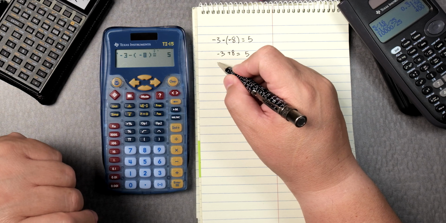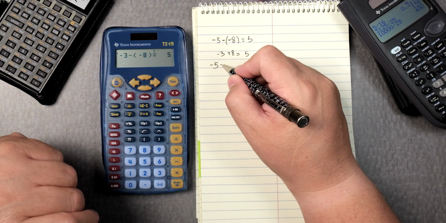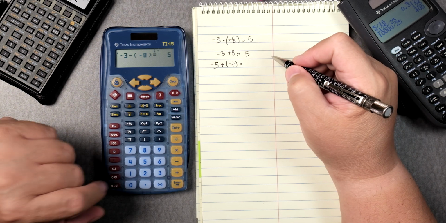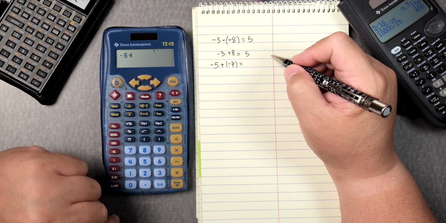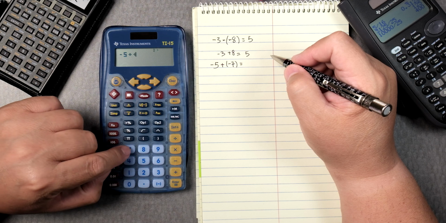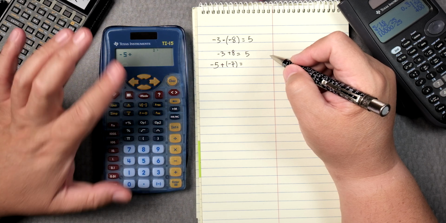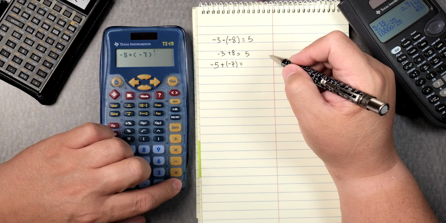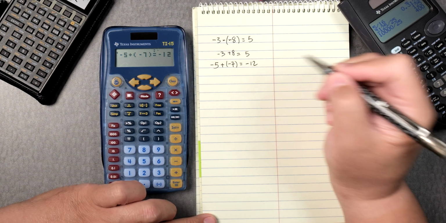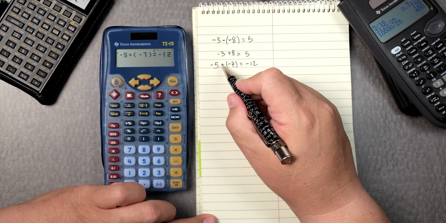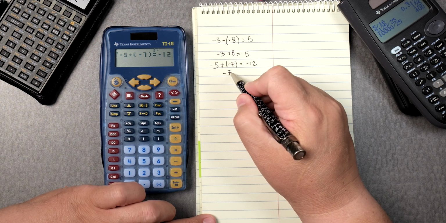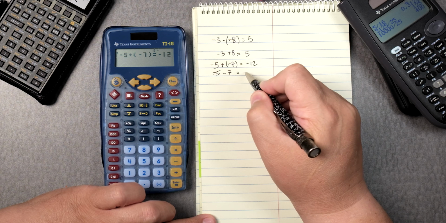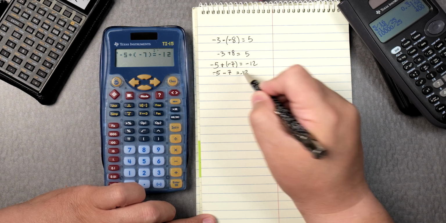What about -5 plus -7 equals, right? So we press -5 plus, and then we can put parentheses if you like, -7, close parentheses, enter, gives you -12. A negative plus a negative is a negative. If the signs are the same, you add, and then you keep the sign.